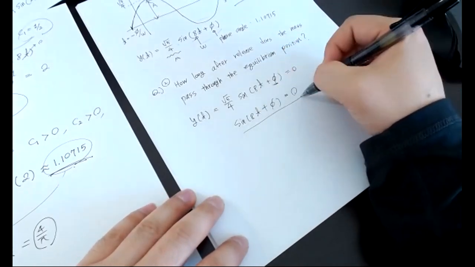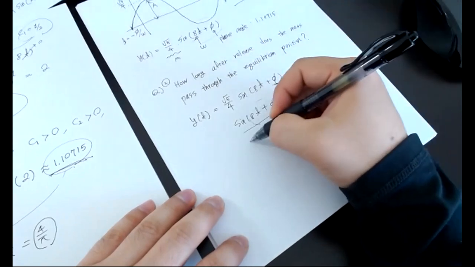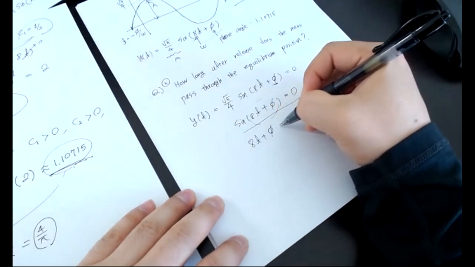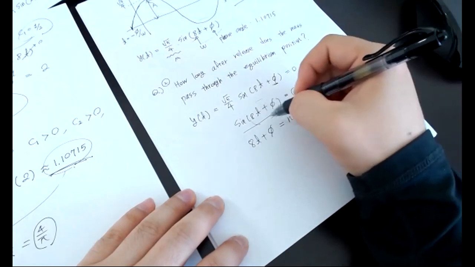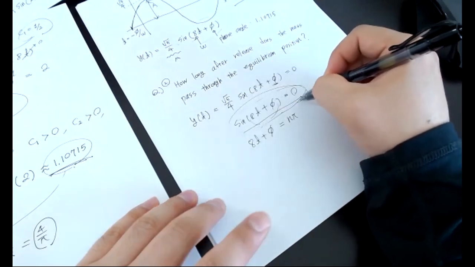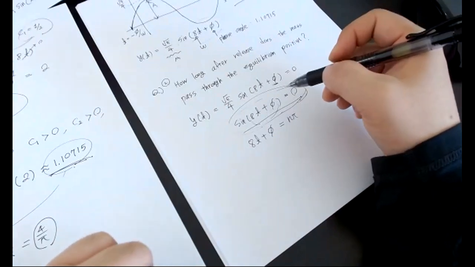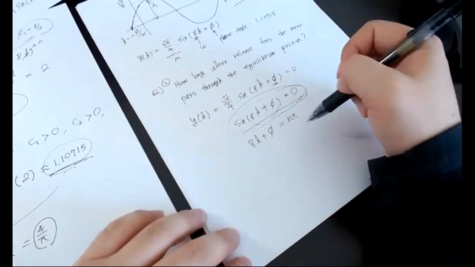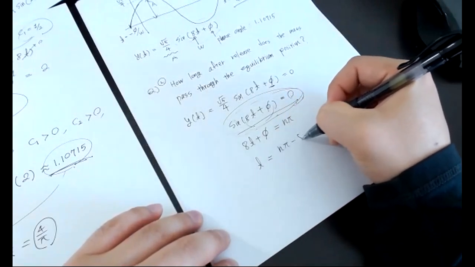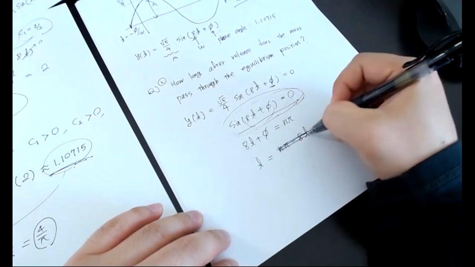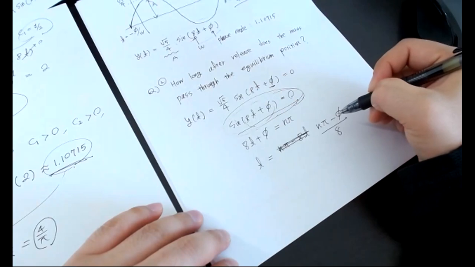So this is going to be satisfied whenever omega t plus phase is equal to n pi. So what's t? Then t is equal to n pi minus the base angle, divided by 8.